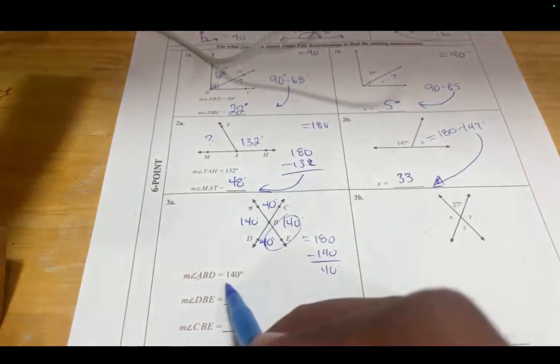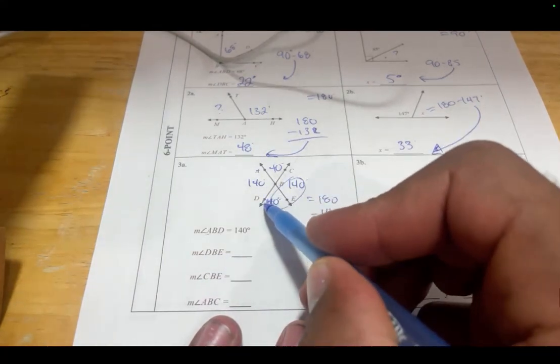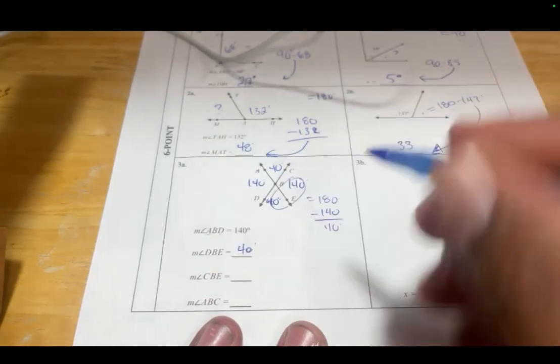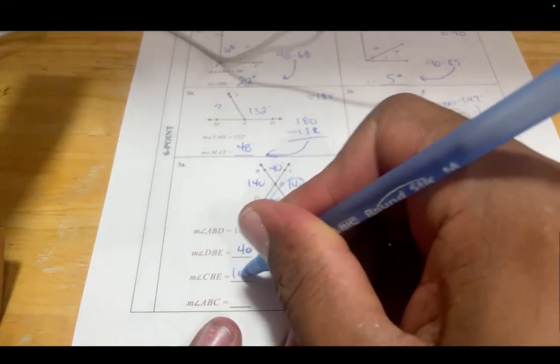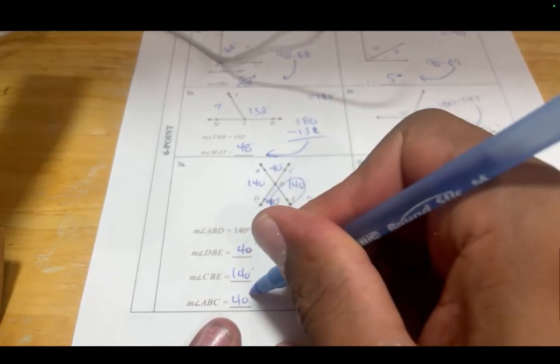Now let's answer the questions. It says DBE, which one is that? That is this one on the bottom, DBE, so 40 degrees. Then we have CBE, that's 140. And the last one, ABC, that's the one on top, so that's also 40 degrees.